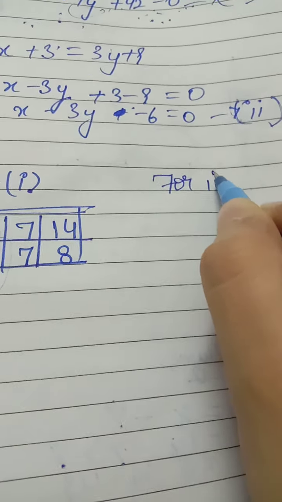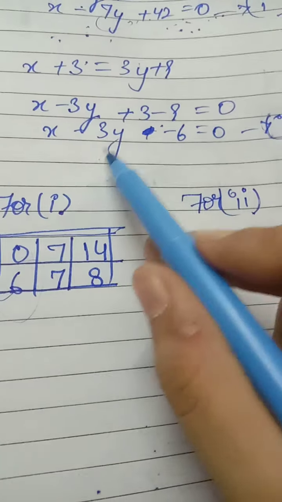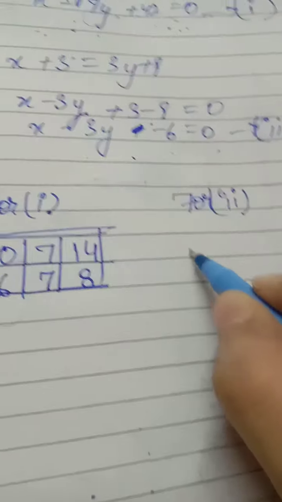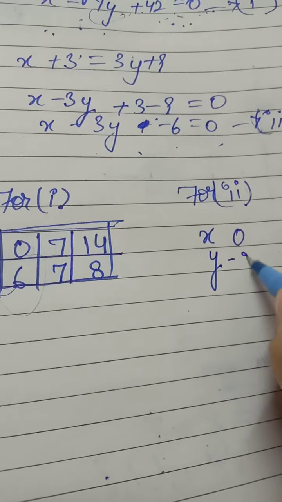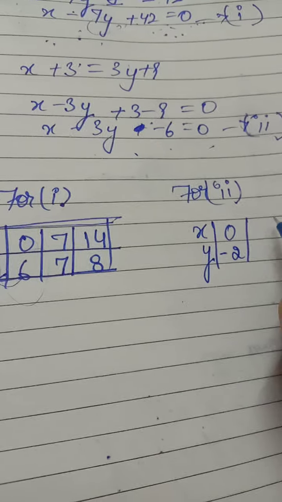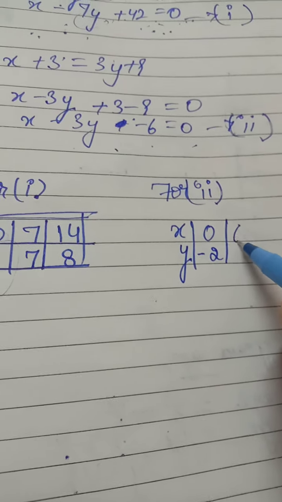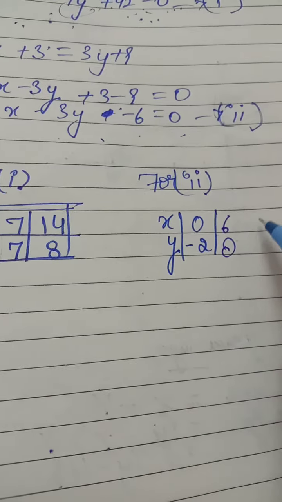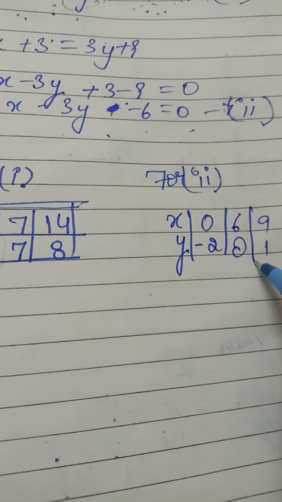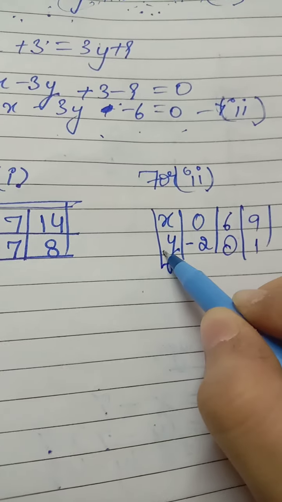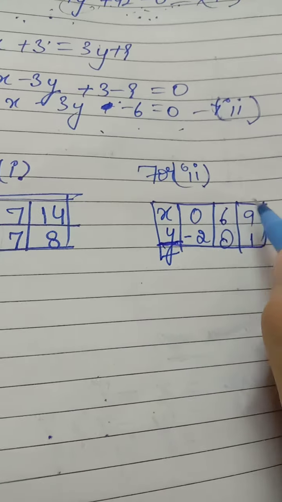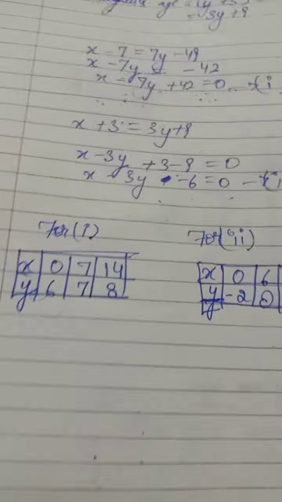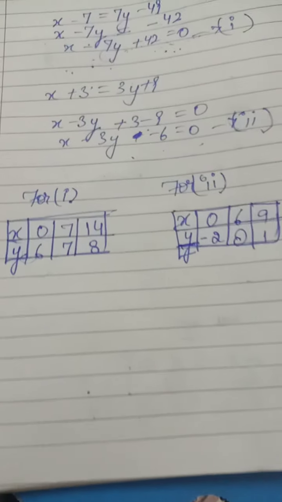Now comes our second one. X minus 3y minus 6 is equal to 0. First we take 0, then we'll get minus 2. If we take 6, then we'll get 0. And then 9, 1. Okay, now we'll make our graph.